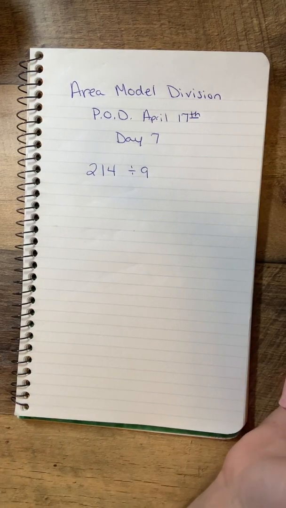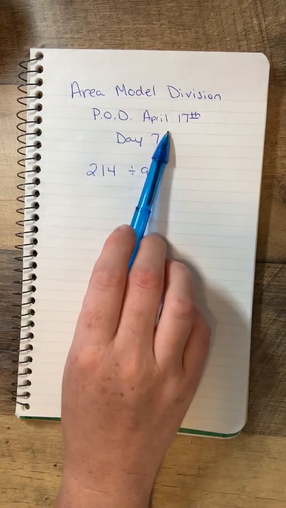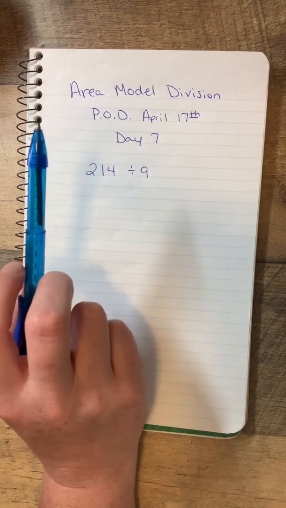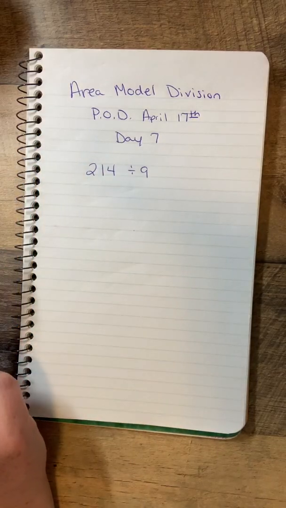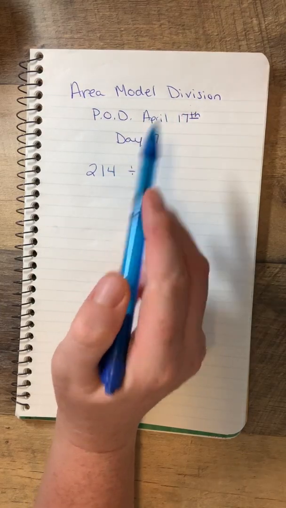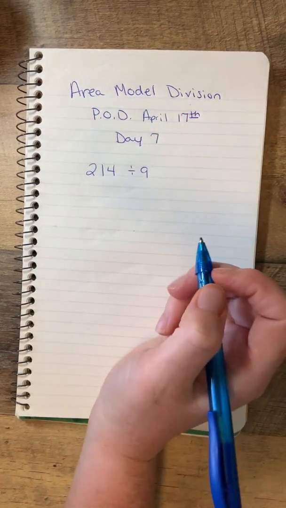I wanted to go over the problem of the day for April 17th. Miss Caldwell used partial quotients, but some of you are turning it into me using the area model for division, and I wanted to review it with you really quickly doing this problem.